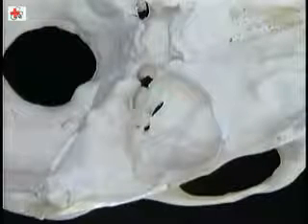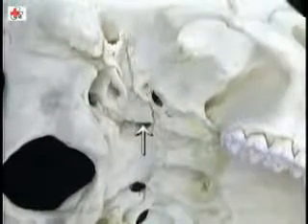The last opening to look at is this untidy-looking opening, the foramen lacerum, for the internal carotid artery. In a dry skull, the appearance of the foramen lacerum is quite misleading. It appears to pass straight down through the base of the skull, emerging here at the tip of the petrous temporal bone.